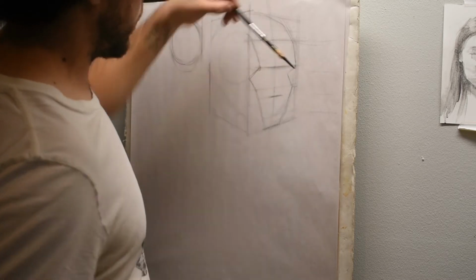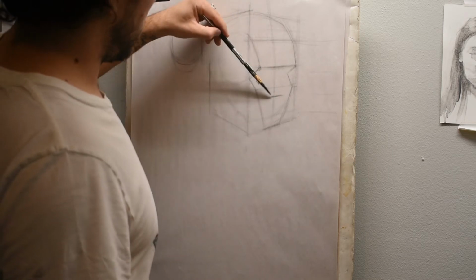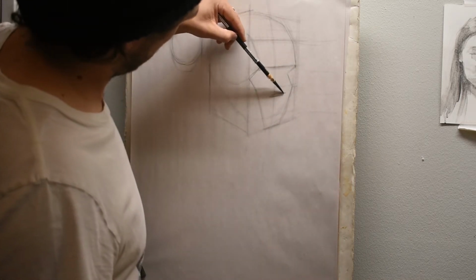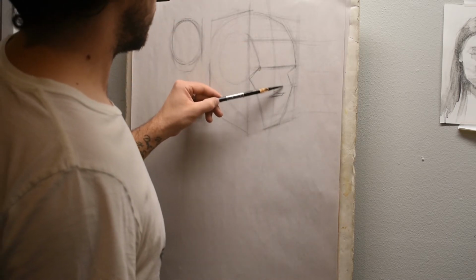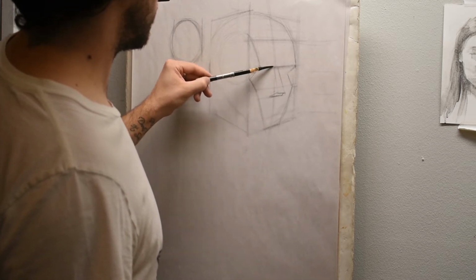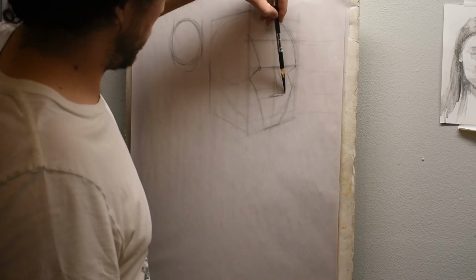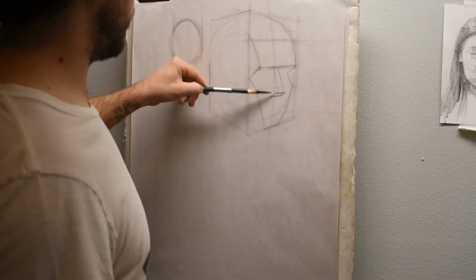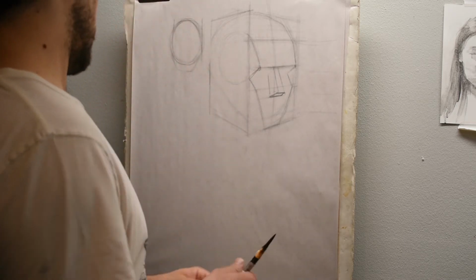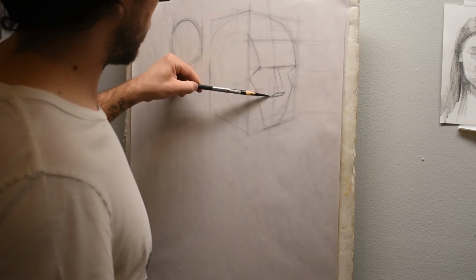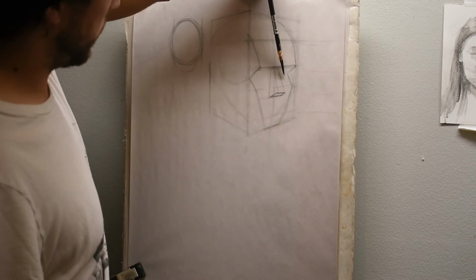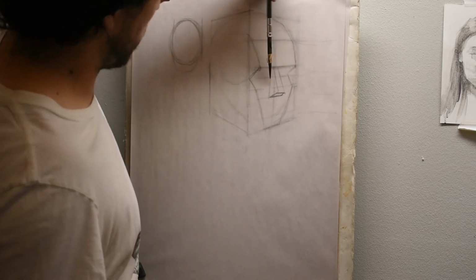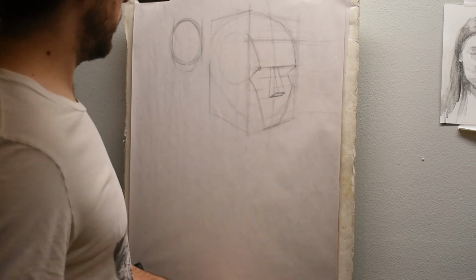Okay, so I'm going to add kind of an underplane of the nose here so that you guys can see. Now this is very much like a robot diagram of the figure here, or of a portrait here. But what's important is now you can see this kind of wedge shape of the nose. Our eyes are going to land somewhere in here, and again see how they're following this same kind of perspective logic.